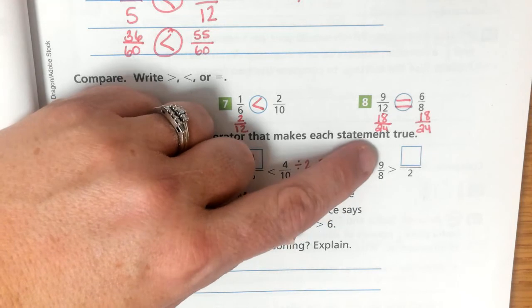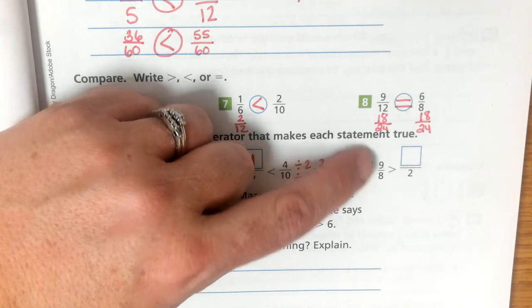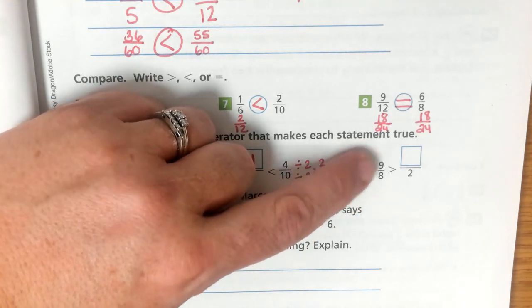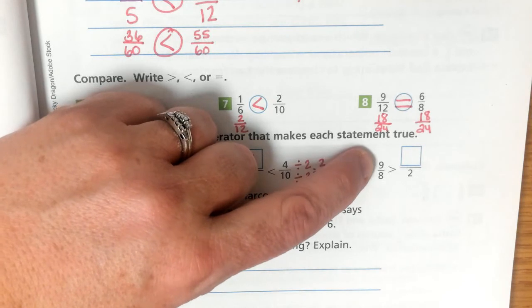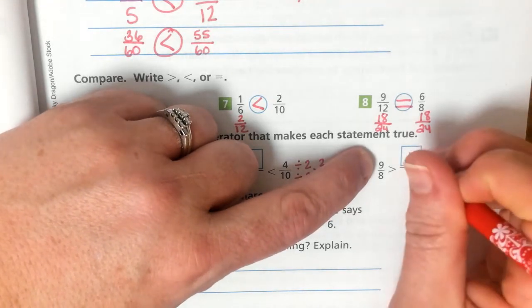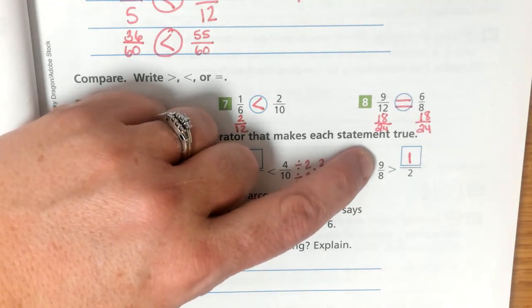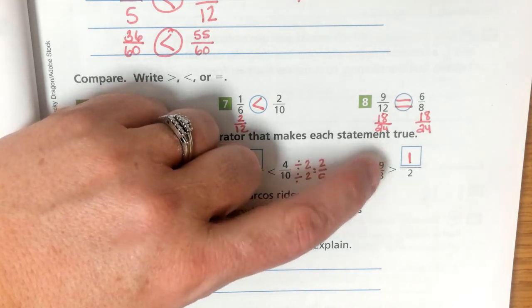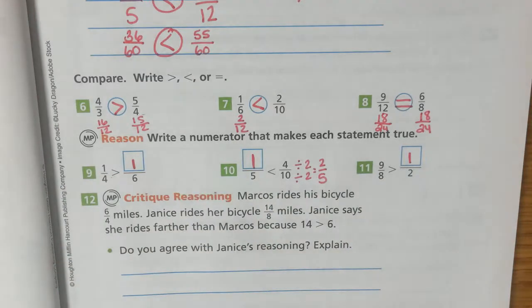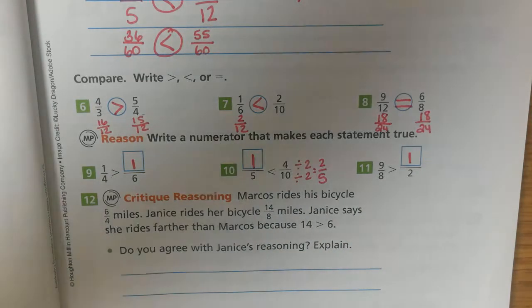And then 9/8 is greater than, if I look at this, 9/8 means it's greater than 1. Anytime the top number, the numerator, is bigger than the denominator, that means this number is greater than 1 whole. So I could just put a 1/2. Isn't 1/2 less than? I could have put a 2 as well. 2 halves would be 1 whole, which still would be less than 9/8. So all of these could have a 1. All right.